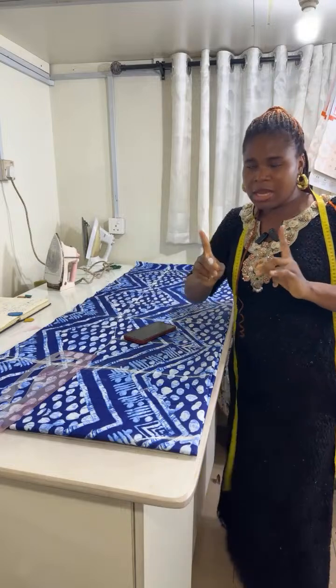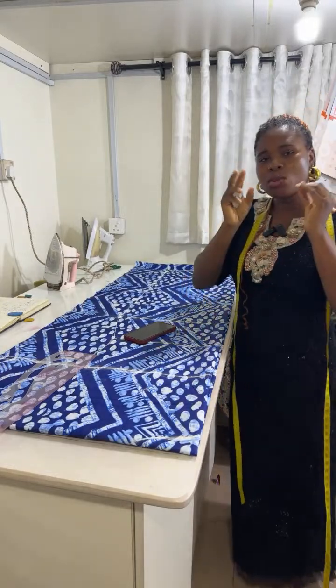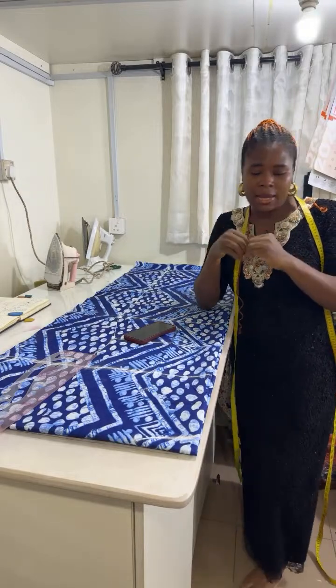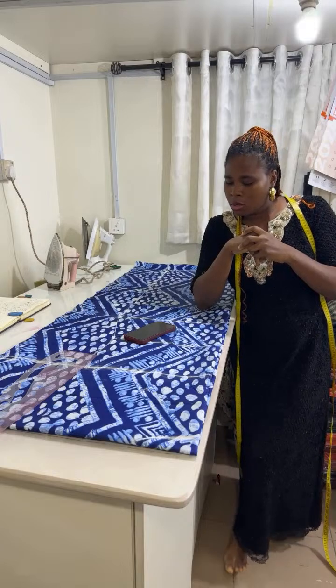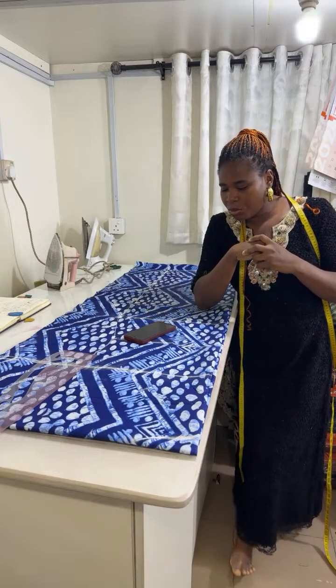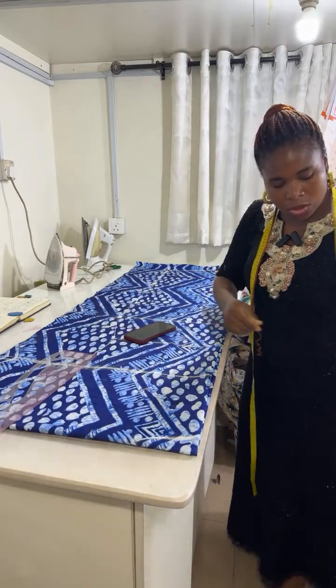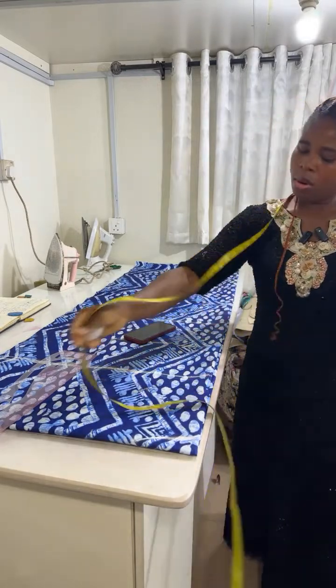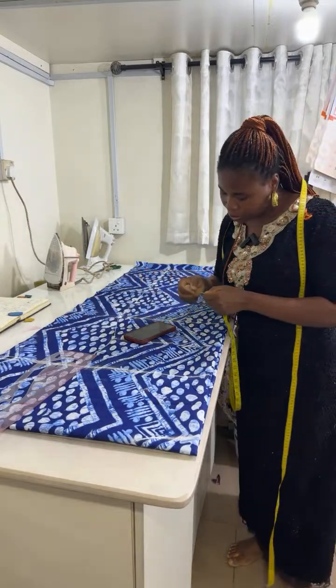So that means on each side we have 2.5. At the end of the day, after sewing, we want the width of the collar to be 2.5. So this is what we are going to do. To that 2.5, you add seam allowance. So I'll add seam allowance of 1 inch. So that will be 3.5.